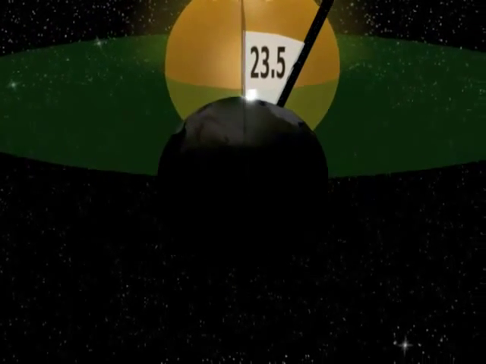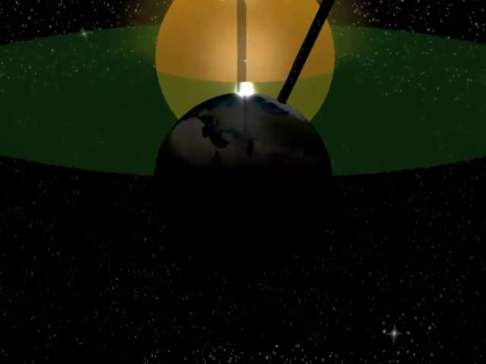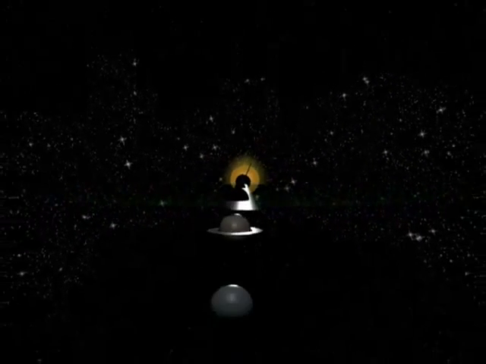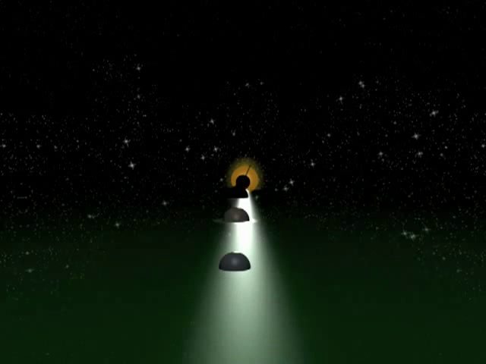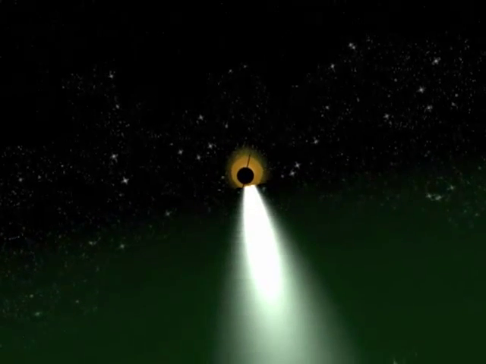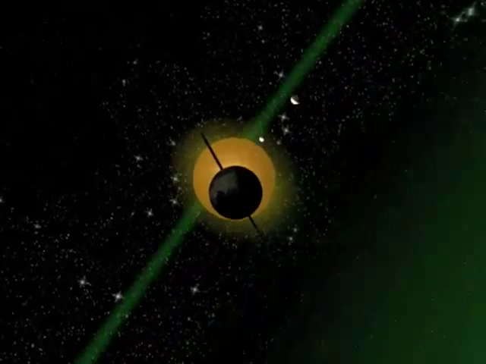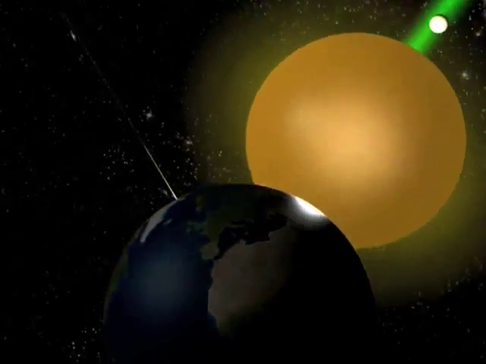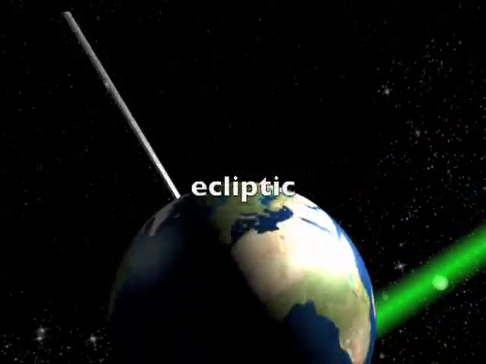Incidentally, the Earth shares this orbital plane with all the other planets in the solar system. From Earth, we see this plane as an imaginary line that all the planets and the Sun seem to follow through the sky. We call this line the ecliptic.